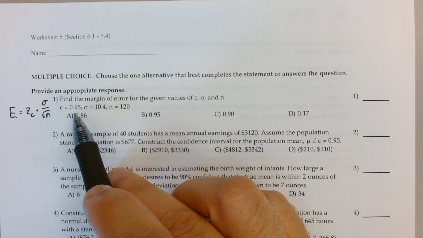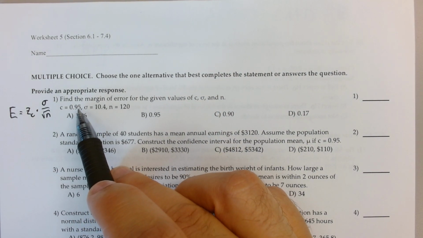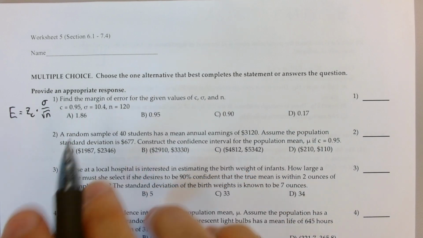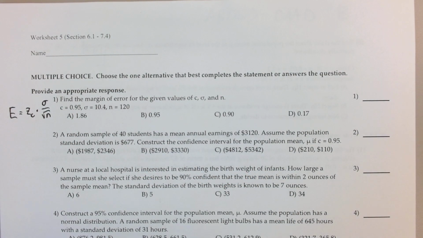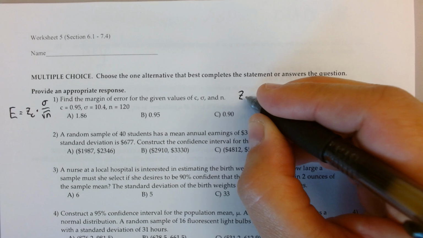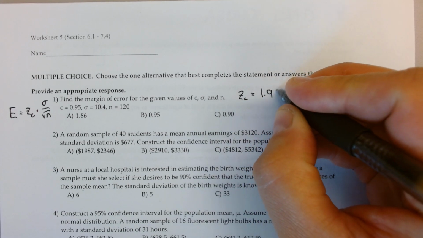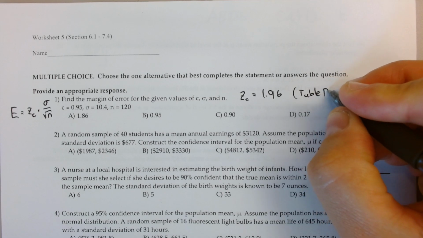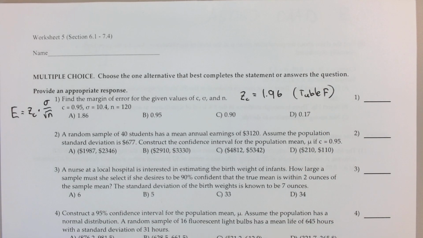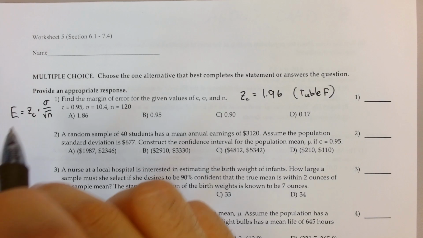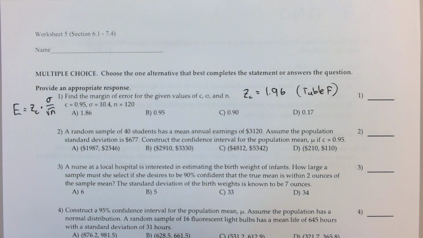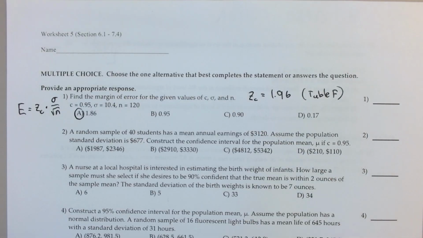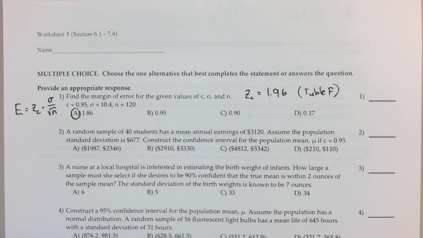You would just look up the 95% level of confidence, that's the center column of table F, and then you go all the way down to the bottom, and you get that the z-score here is 1.96. So this is coming from the bottom of table F. Now you have that to plug in, and so you throw that in the calculator, you should get the answer here, A of 1.86.